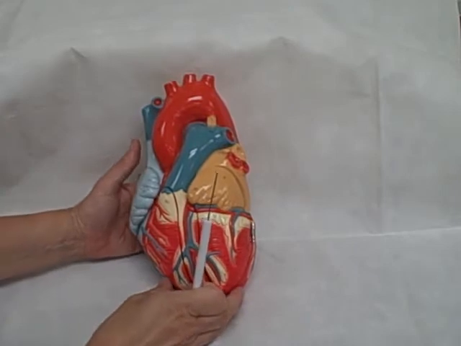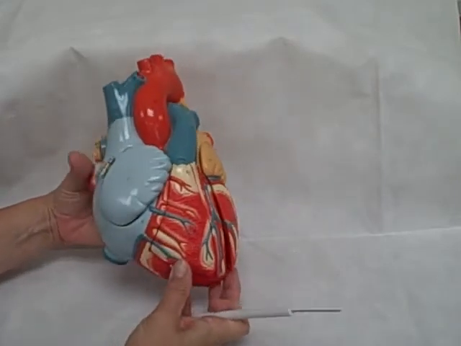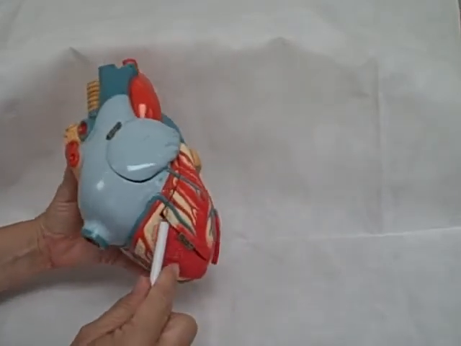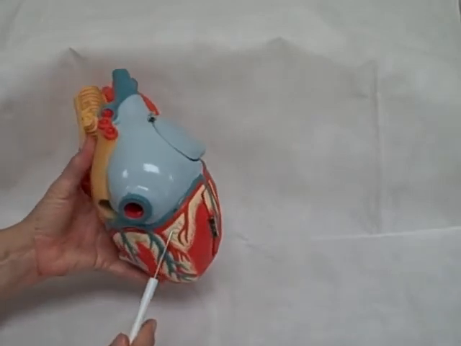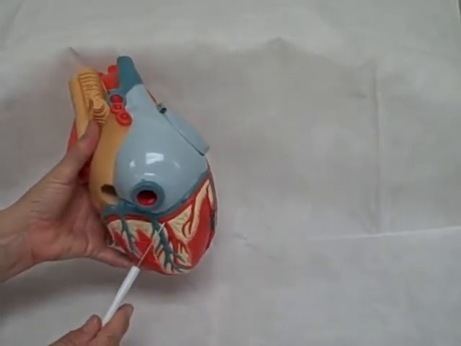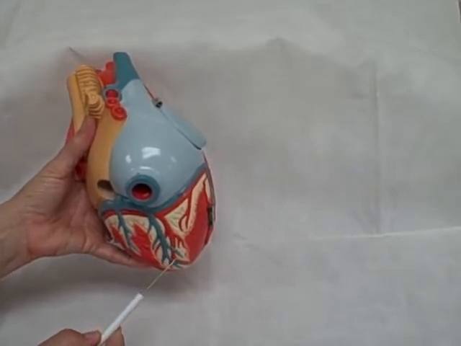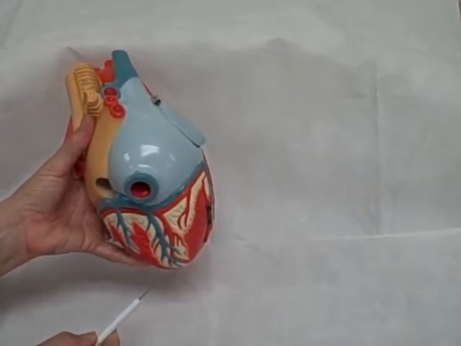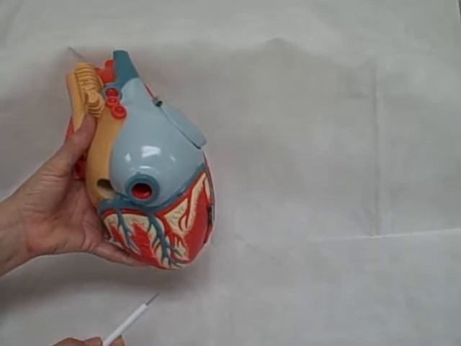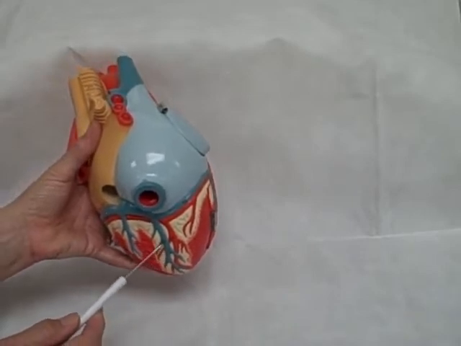Now we want to follow the right coronary artery further to the posterior side of the heart. You can see we find another branch, which is the posterior interventricular artery. And this area supplied by this posterior interventricular artery is drained by the middle cardiac vein.